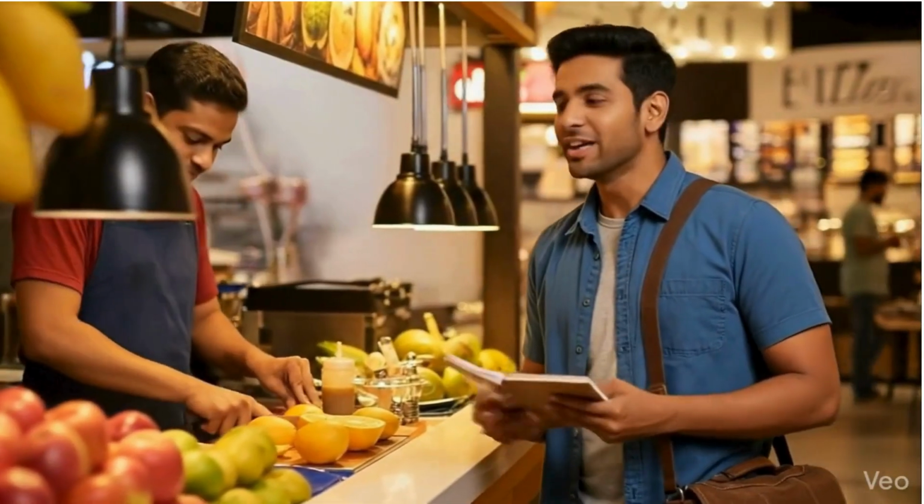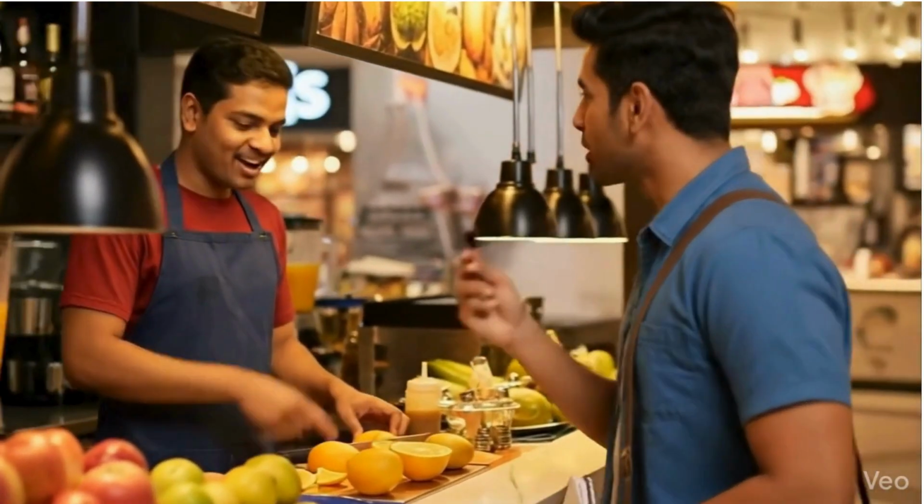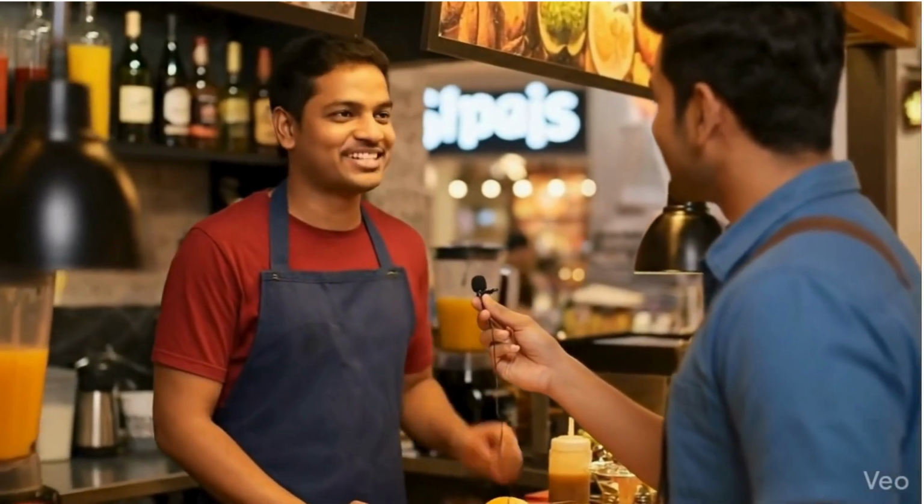Hello to this food court, a place where every food stall hides a unique story. Hello, I am Rahul. Can you tell us which juice is the most popular at your stall? Mango juice is our most popular drink. Customers love it. That sounds delicious.